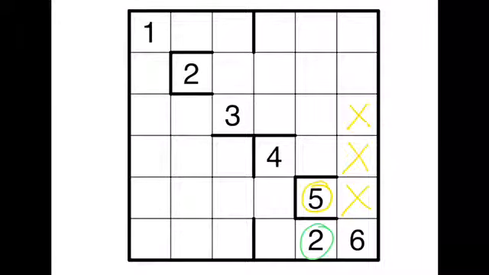Now, with similar logic, 2 must expand somewhere. There's at most 1 square to the right, so it must extend here. Expand. Not sure of my wording.